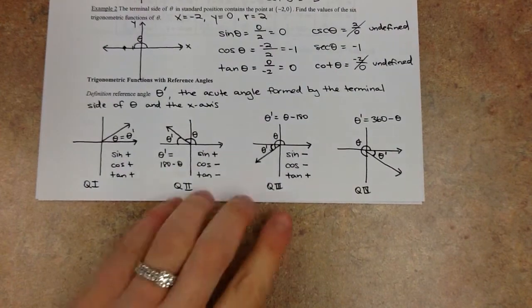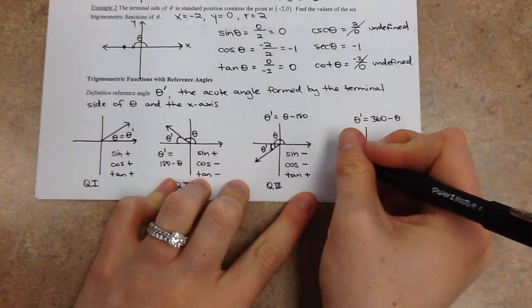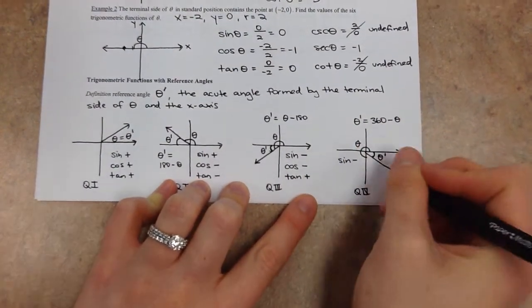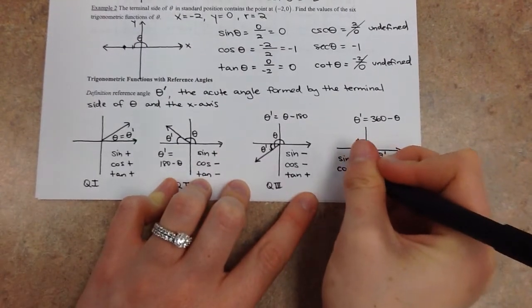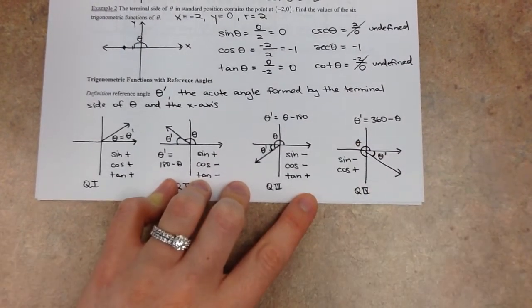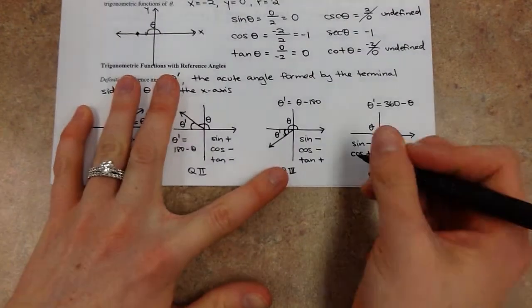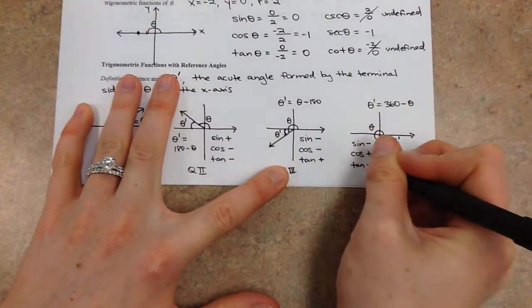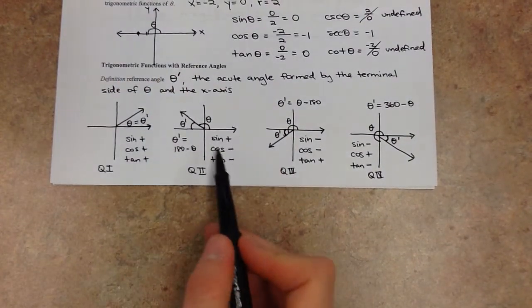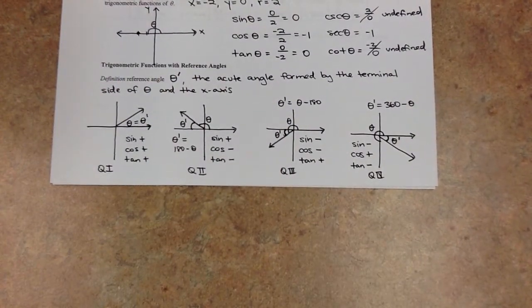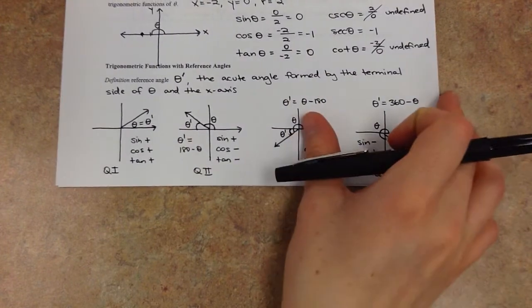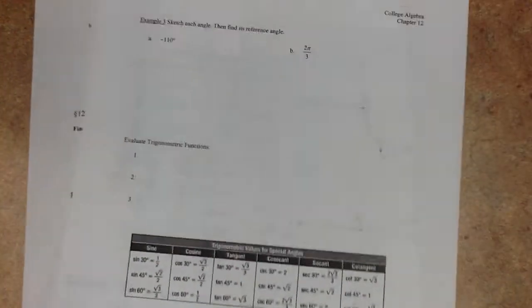All right, and finally in this last quadrant, sine is still negative because the y values are negative in quadrant 4. Cosine is back to being positive because the x values are positive. And if we look at tangent, y is negative, x is positive. That makes tangent negative. Okay, so we need to know these things right here. That is very, very important to know for our next page. All right, so go ahead and flip.